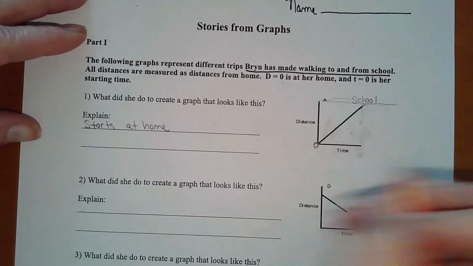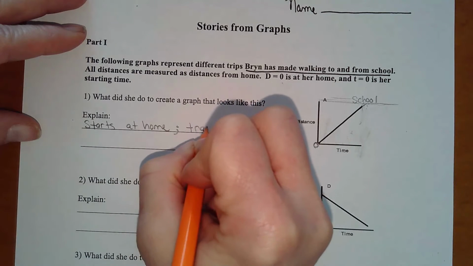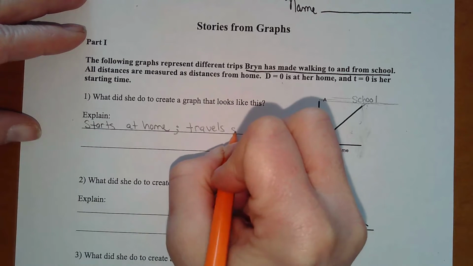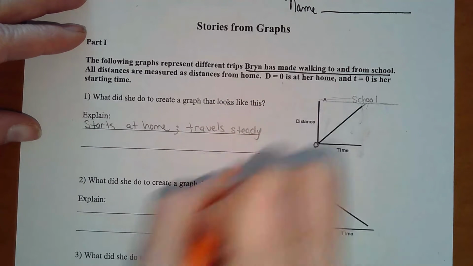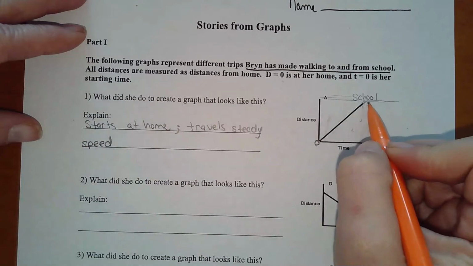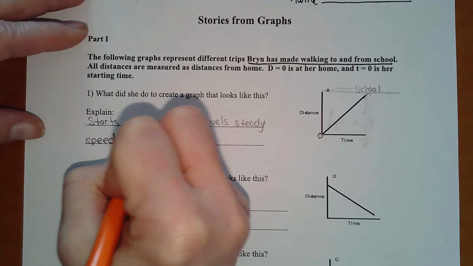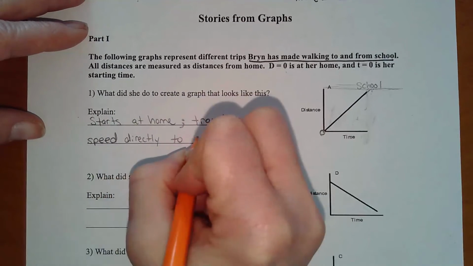She goes a steady pace. She travels at a steady, the same speed, until she gets to school. Directly to school.